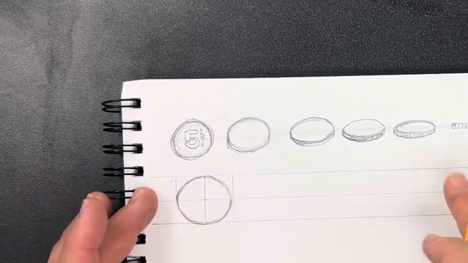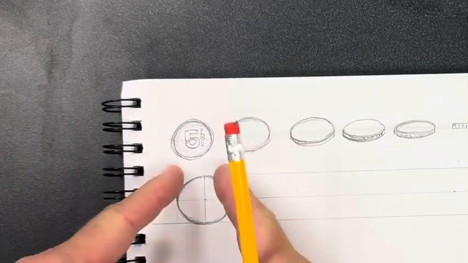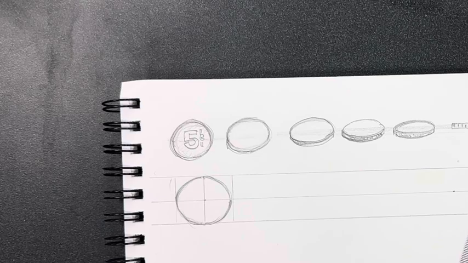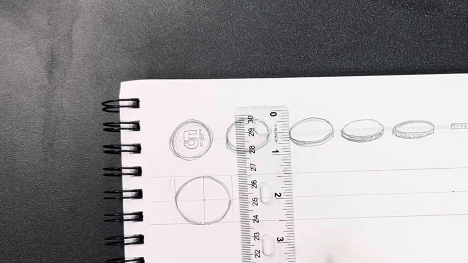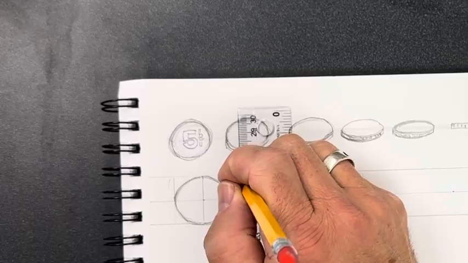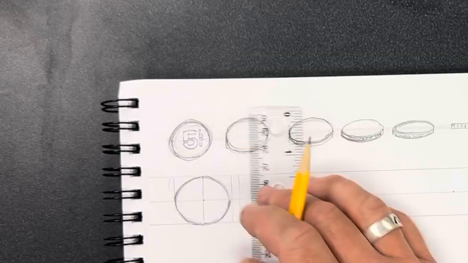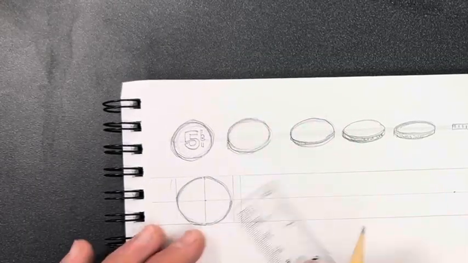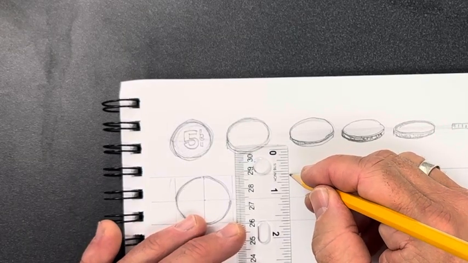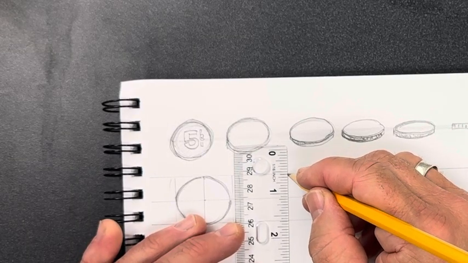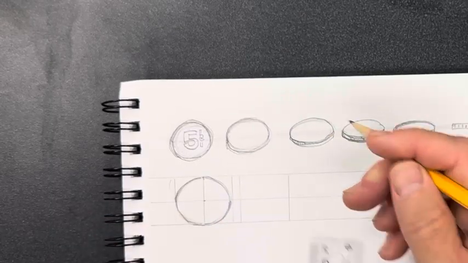Okay, then as we go over, we're going to narrow where the edge is. So this first one was about here. So let's just make it a little bit smaller. Maybe right about there.